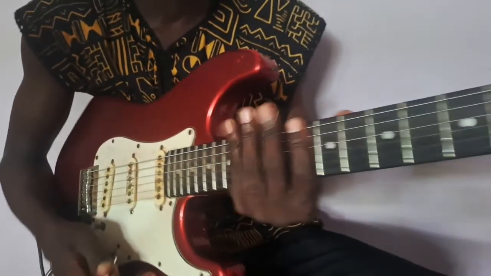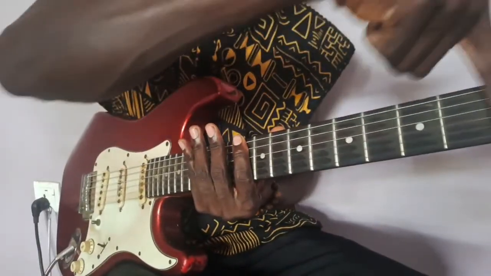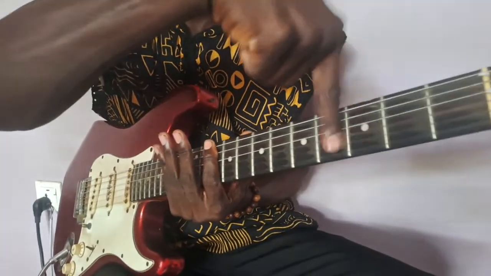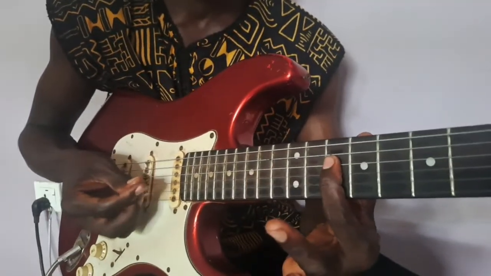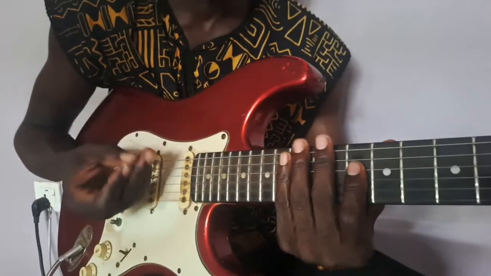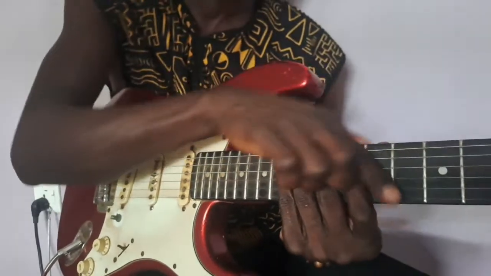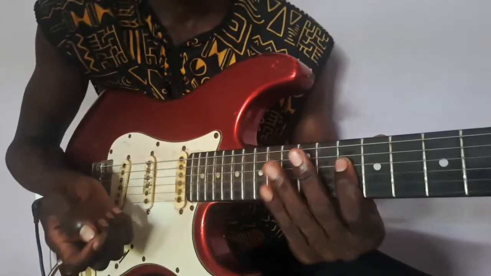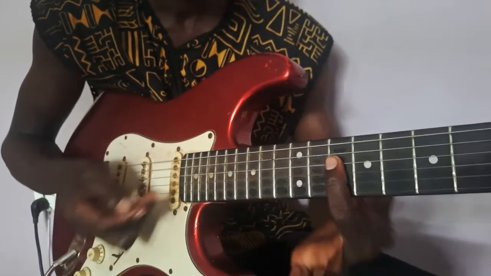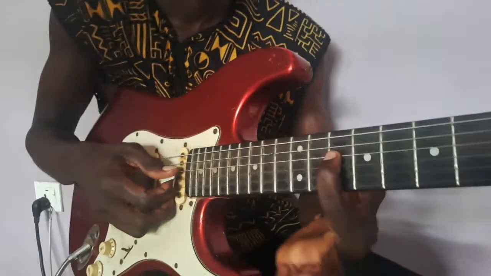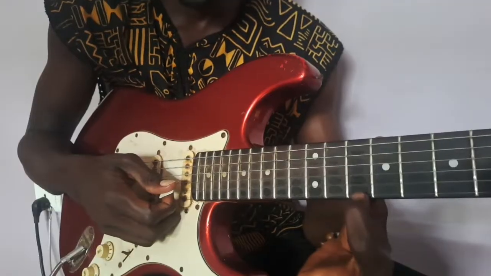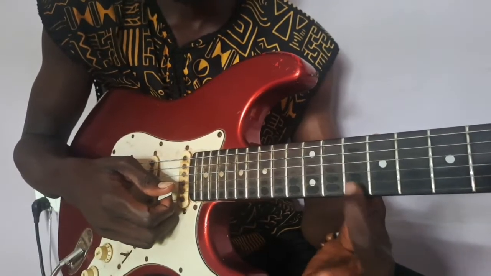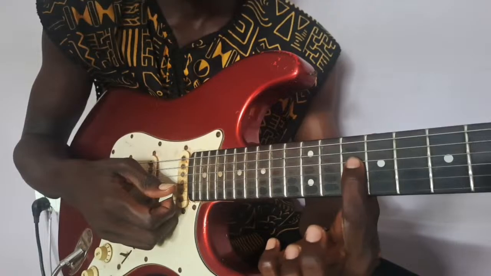If I say 10th position, just count it from the neck: 1, 2, 3, 4, 5, 6, 7, 8, 9, 10. That's what I termed the 10th position. So if I made mention of any note and you do not understand, go and count it from the neck of the guitar. Then you will understand exactly what I'm telling you. So here we are on the 10th position, 4th string. That is C. The guitar strings are counted from down to top: first, second, third, 4th string, down to top.